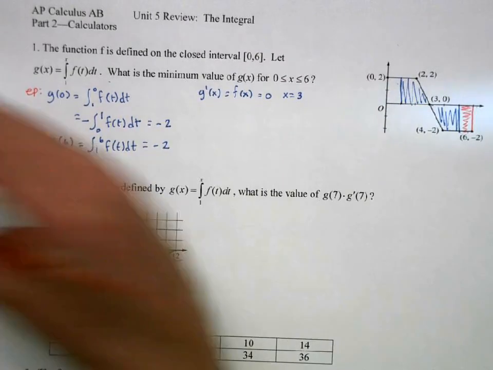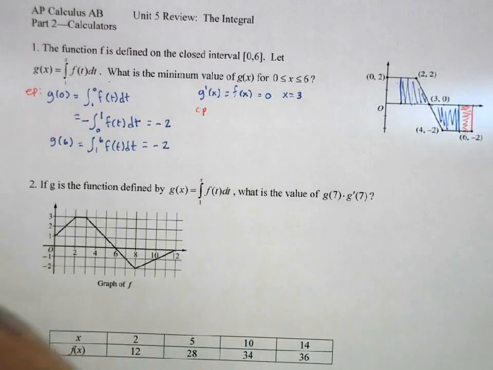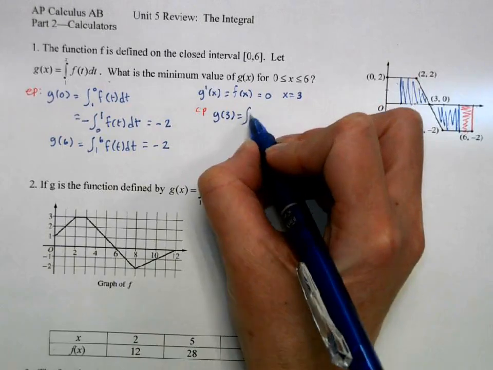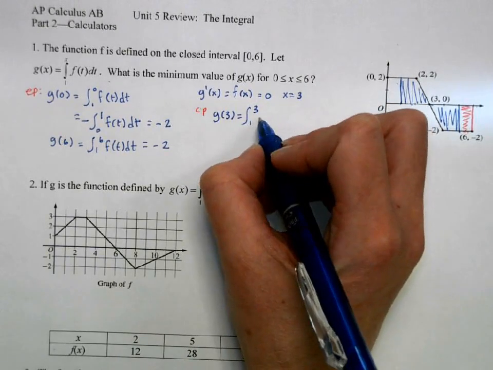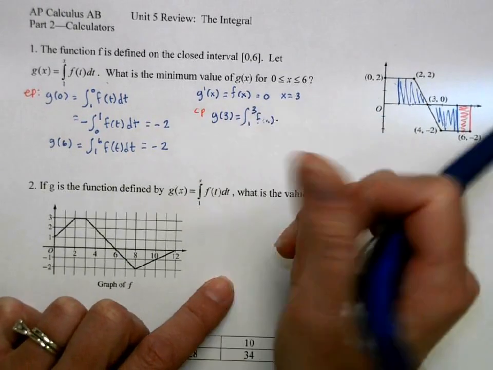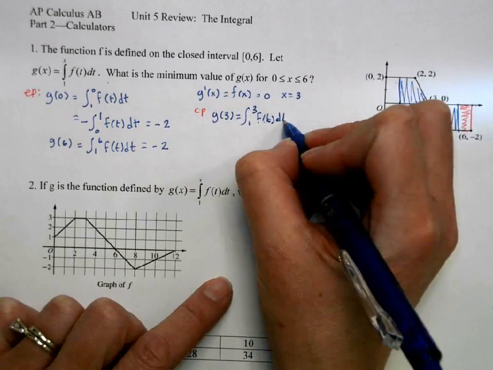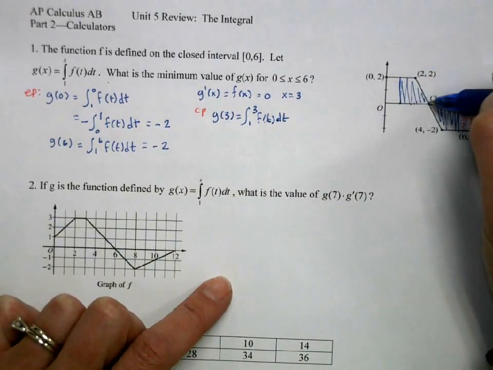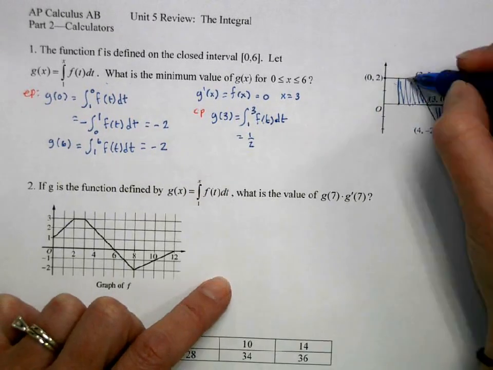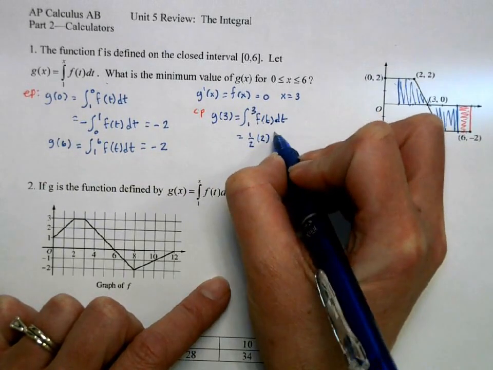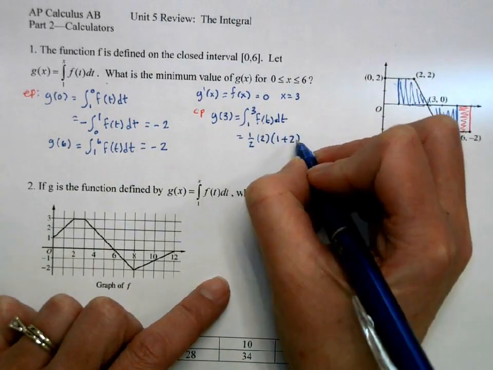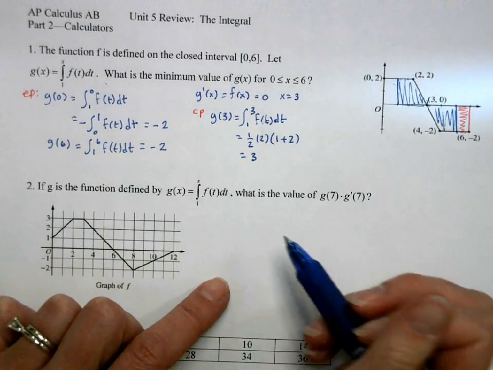G of 3 is going to be the integral from 1 to 3 of f of t dt. So if I'm integrating starting at 1 going to 3, we've got the area of that trapezoid there, which is going to be 1/2. The height of the trapezoid is 2, and the two bases are 1 and 2. So we get 3. So if I wanted the maximum, that would be 3, but we want the minimum, which is -2.